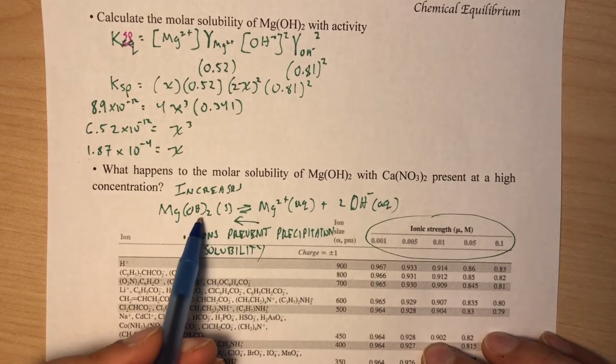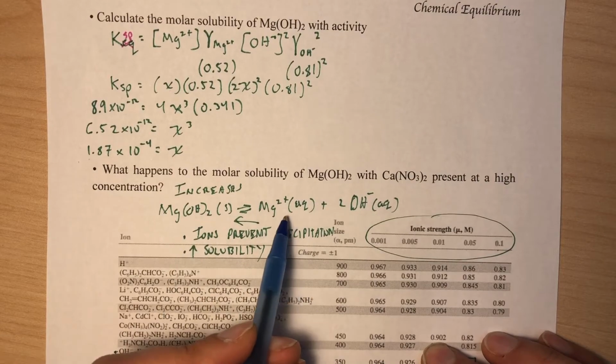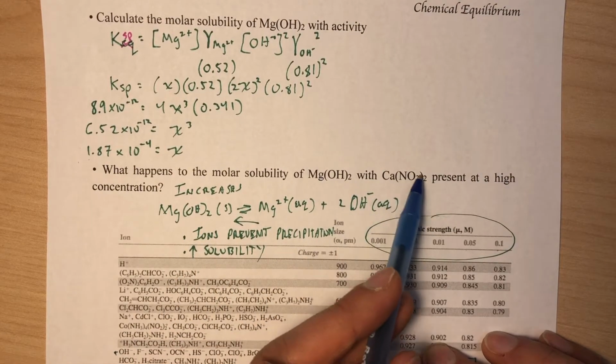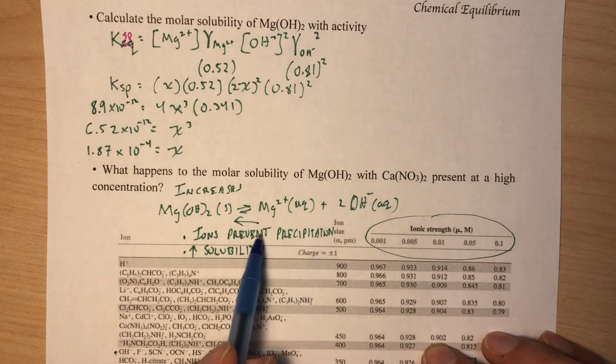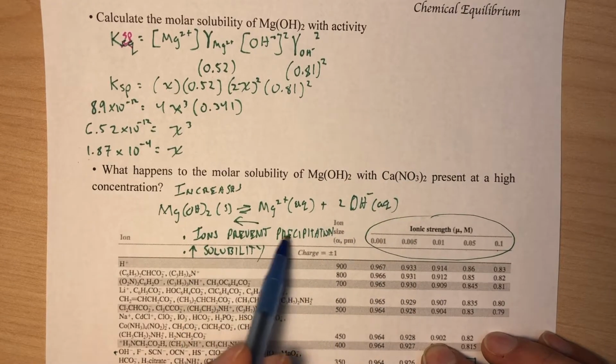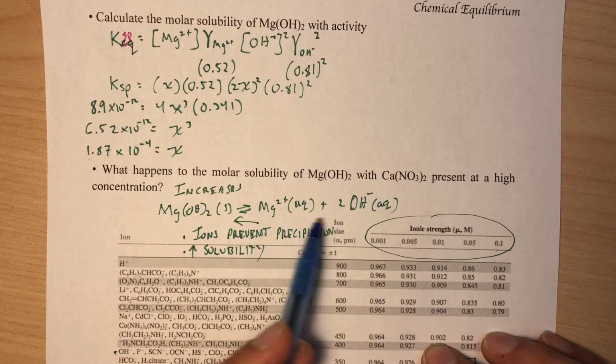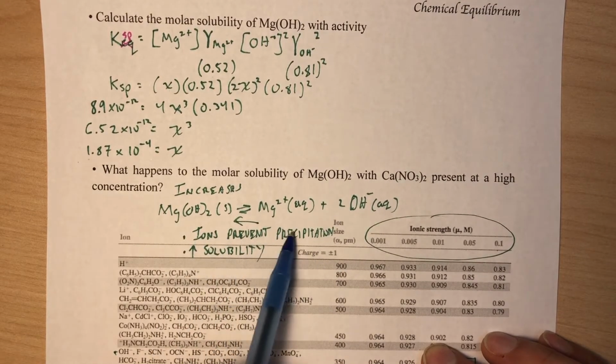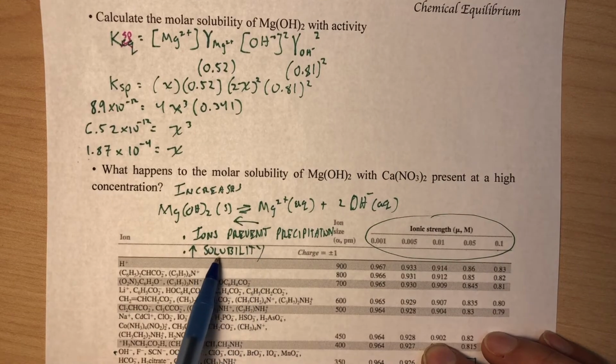So the equilibrium that we were looking at is magnesium hydroxide dissolving into magnesium ion and hydroxide ions. Having a bunch of ions present prevented the precipitation of magnesium and hydroxide from coming together and forming a solid. So the additional ions prevent precipitation, the reverse direction, which has the effect of increasing the solubility.